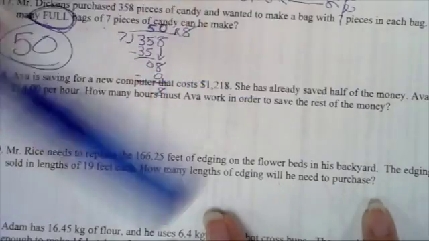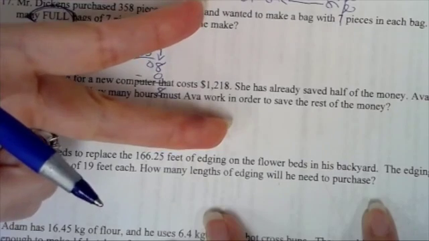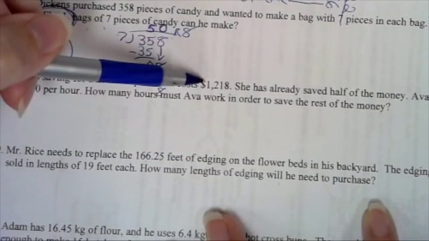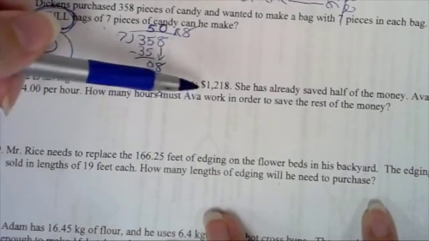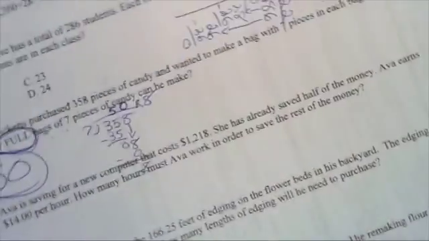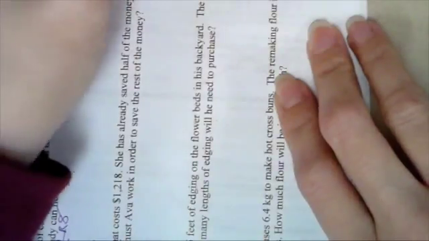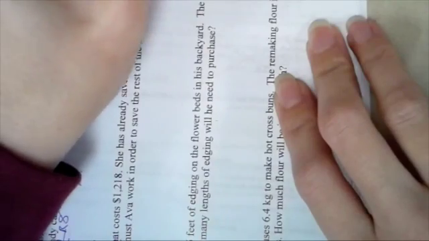This is a 2-part problem. First, she already saved half the money. So we just need to know what half of this is, because that's the part that she still needs to earn. So I'm going to turn my paper this way. She has 1,218. Half means split in 2.